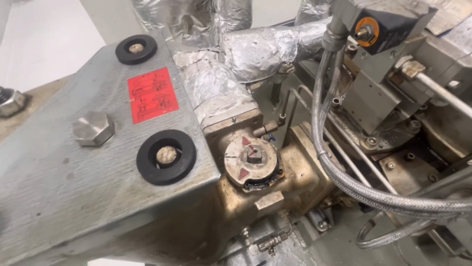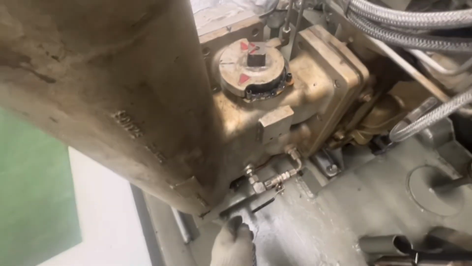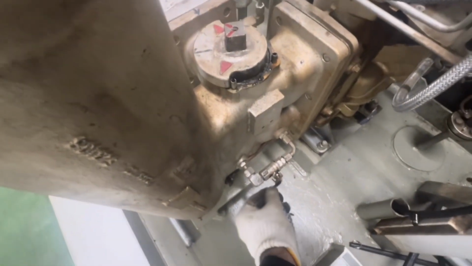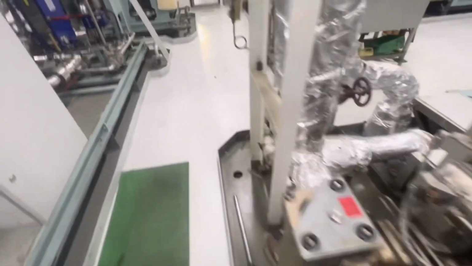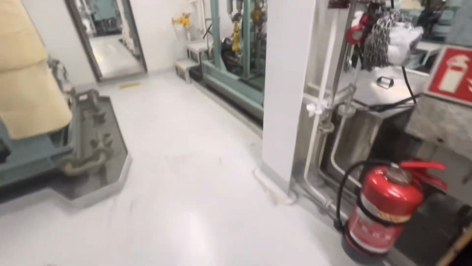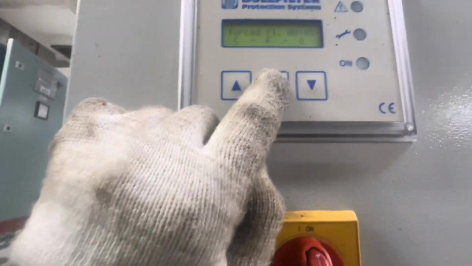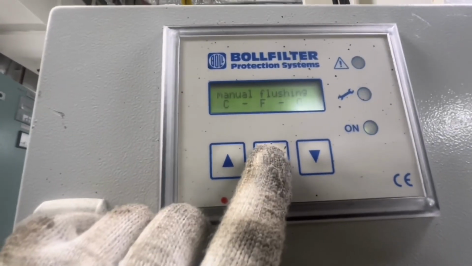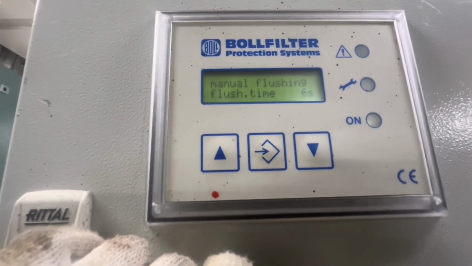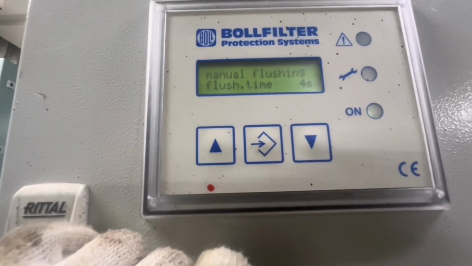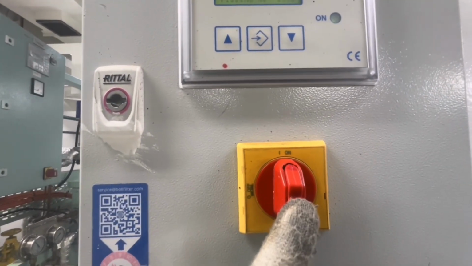So guys, changeover has been done from the automatic filter to the bypass filter. Now we will close this equalizing valve. Now the valve is closed. Now we will do manual backwashing a few times. So now the backwashing has been started. We will wait for a few minutes and then we will switch off the power for this auto backwash filter for the generator engine.